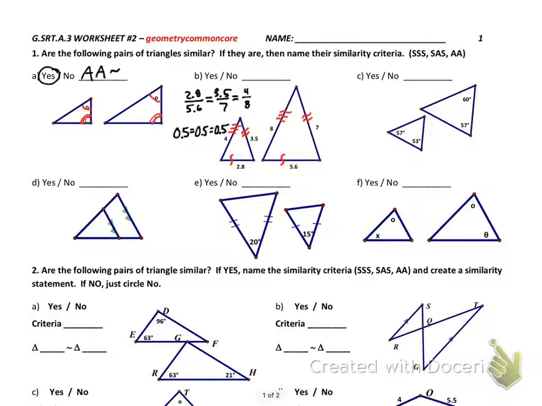All right, and this is what we're looking for. We're looking for the exact same ratio for all three. And 0.5, 0.5, 0.5, exactly 0.5 each time means, yes, these are proportional. So, are these triangles similar? And what criteria did they meet? Side, side, side, similarity.